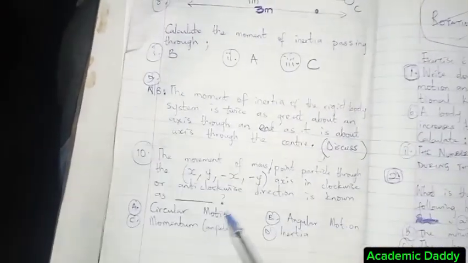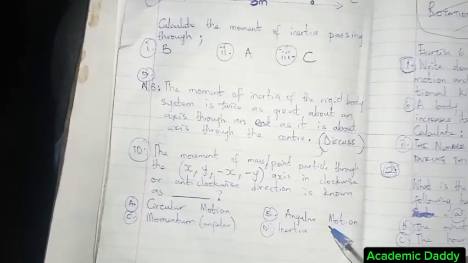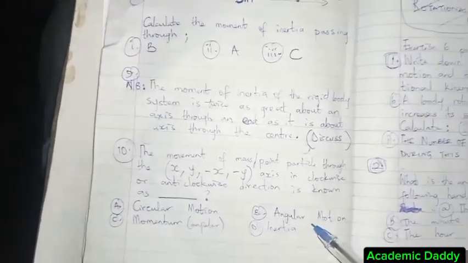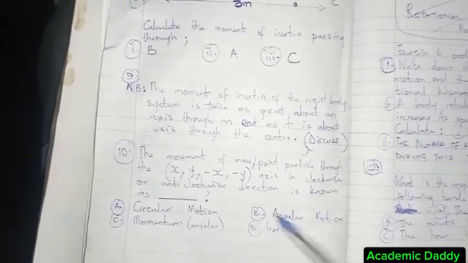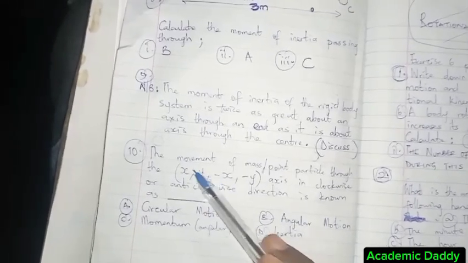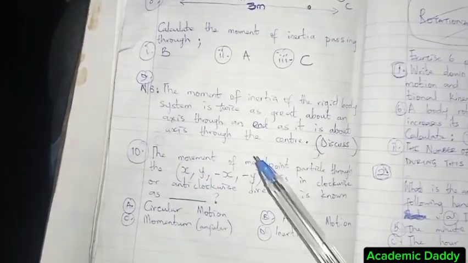So the answer to this question is circular motion. Angular motion is anything that rotates, it's not a must that it completes the whole quadrant. But for circular motion, you must go through x, y, negative x and negative y.